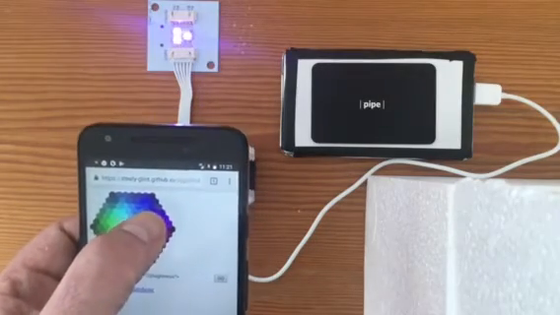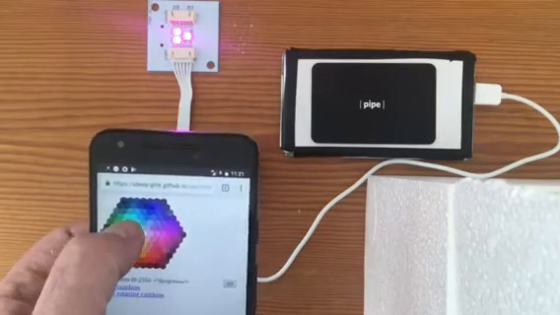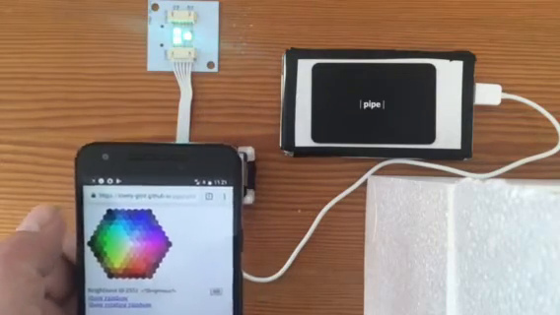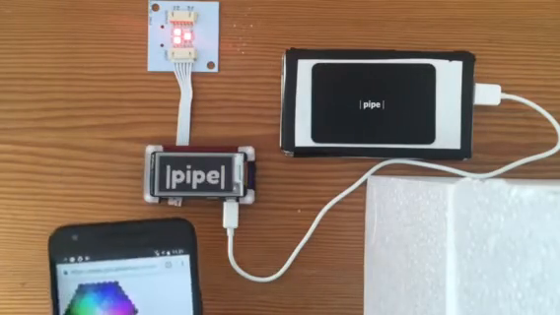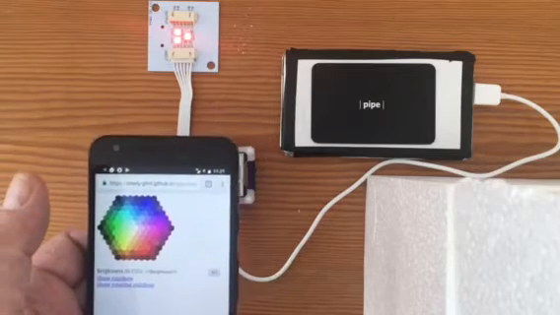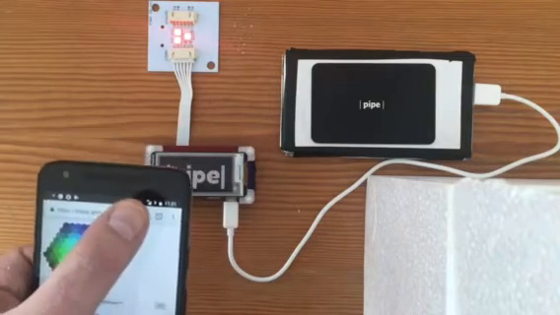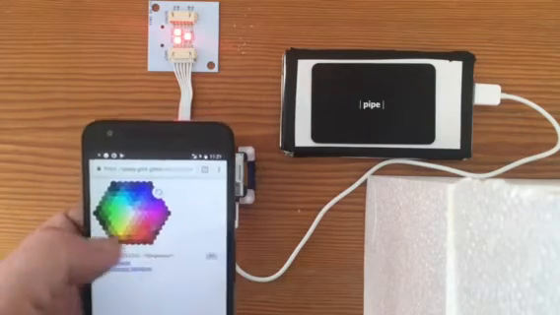So now I can change the lighting just by tapping on this interface. And as you see, it's nice and quick, direct interface, and it's in a web browser. I haven't had to install an app to control this device. So that's nice, but even better, we have a process for lending temporary control to somebody else.